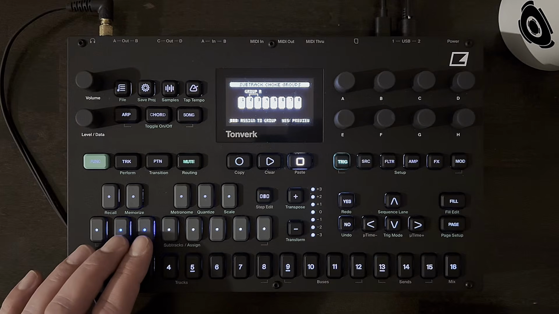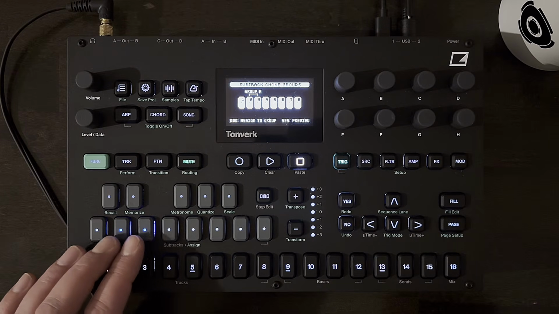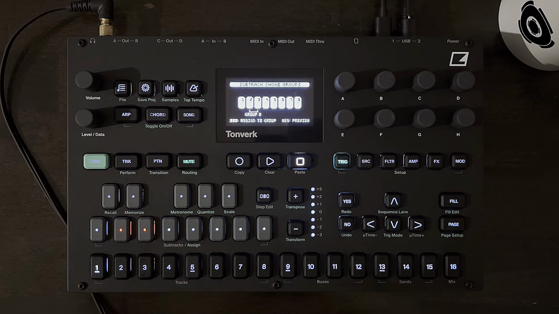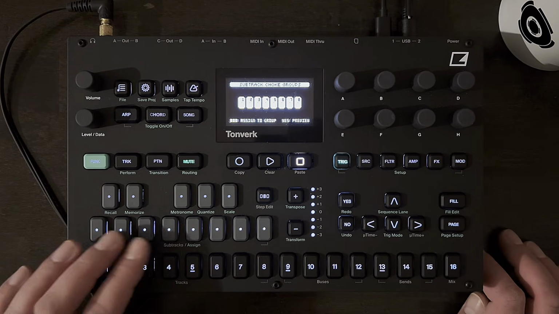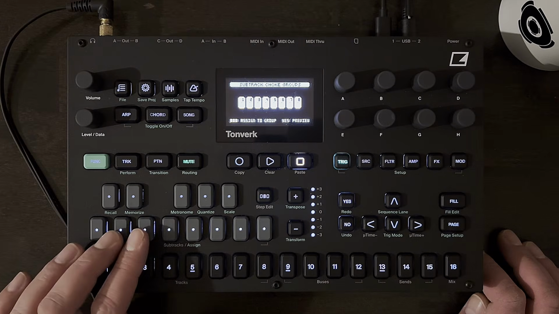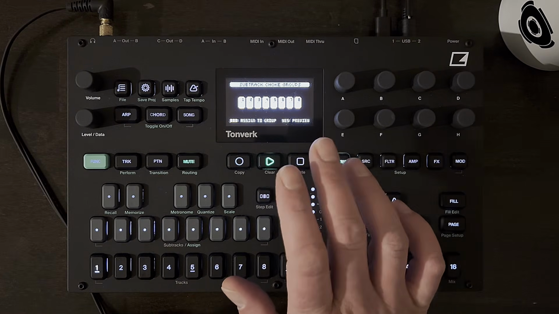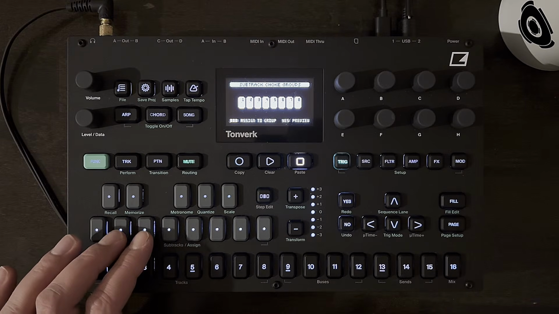The first choke group is indicated by those blue LEDs, because we can have two choke groups at the same time. So we have group B and group A, and now we have them off. The way you put them in is you tap them first. Now they are in group A. You tap them a second time. Now they are in group B, and you tap them a third time, and they are not inside the choke group again. So let's quickly have a listen to how it sounds without the choke groups again. And now with the choke group.